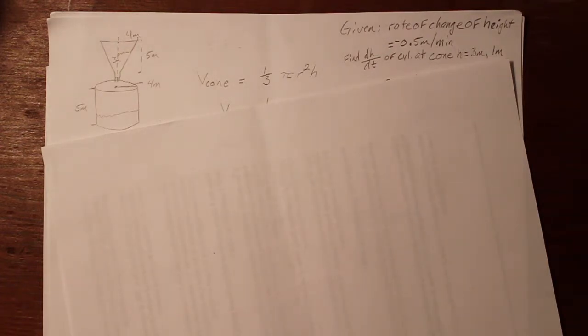Today we're going over a related rates problem in which a conical tank with an upper radius of 4 meters and a height of 5 meters drains into a cylindrical tank with a radius of 4 meters and a height of 5 meters. If the water level in the conical tank drops at a rate of 0.5 meters per minute, we need to find at what rate the water level in the cylindrical tank will rise when the water level in the conical tank is 3 meters and 1 meter.